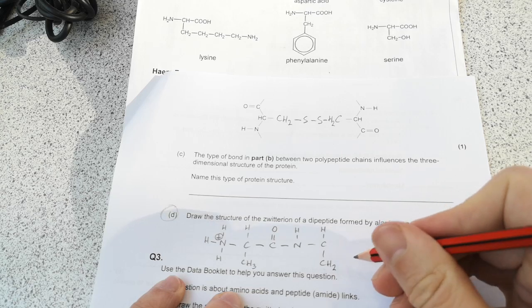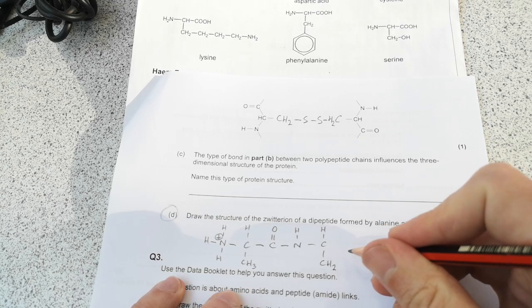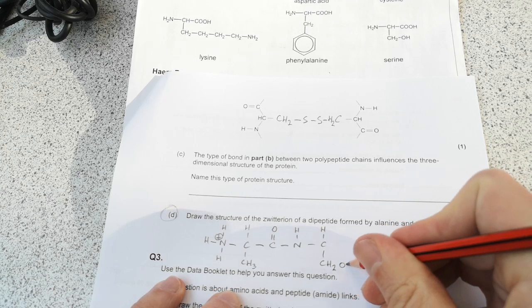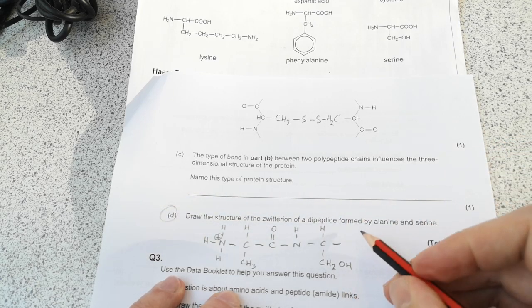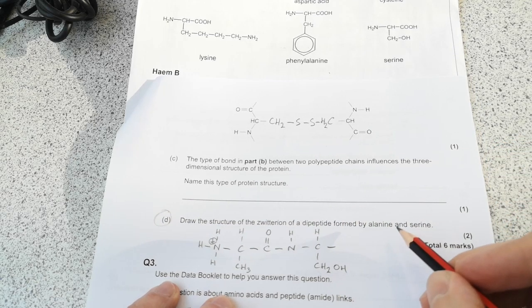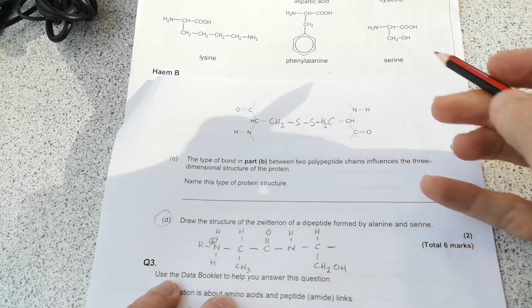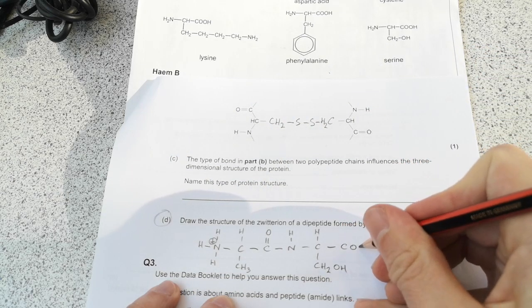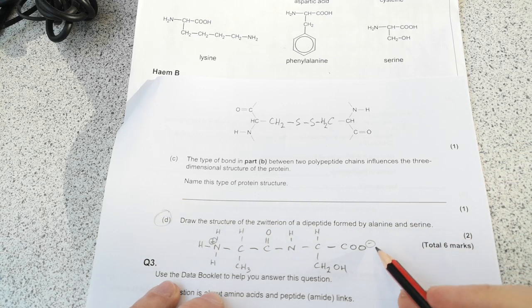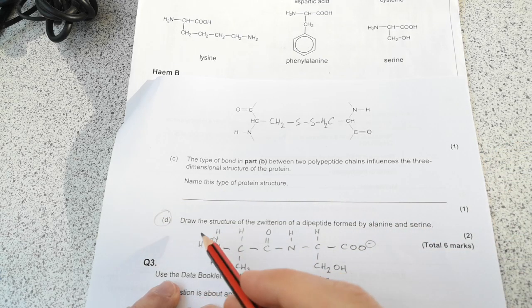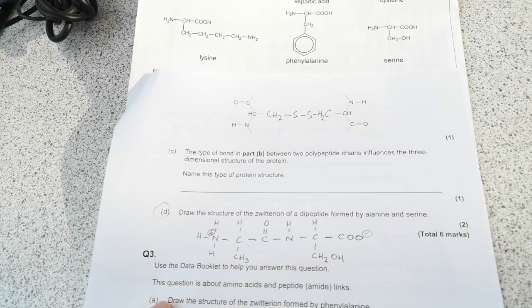no deprotonation down here because it's an alcohol group, doesn't really undergo deprotonation. And then here's where we can have deprotonation, is at the very end where the COOH would be. It's actually now COO minus, like that, because the proton has been lost there, but gained there if you like. Okay, so there we go, that's the Zwitterion.